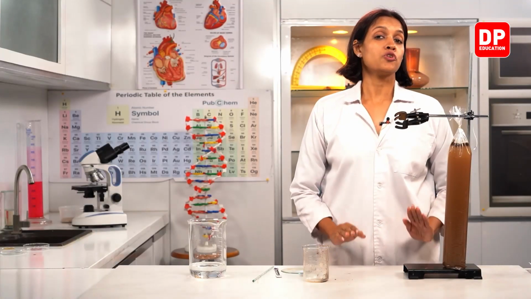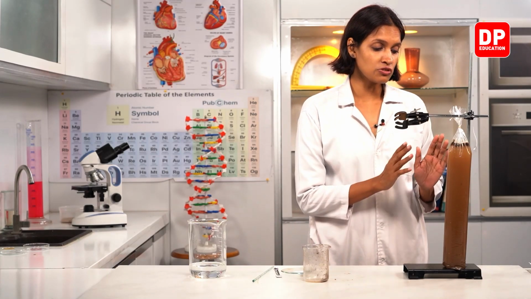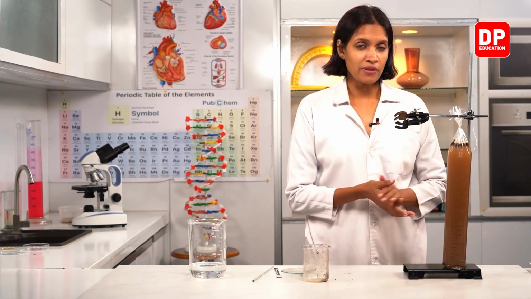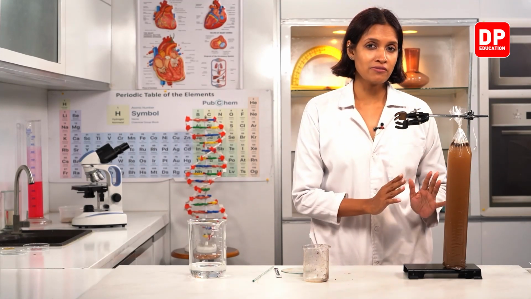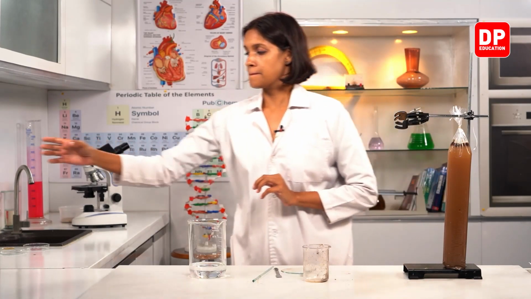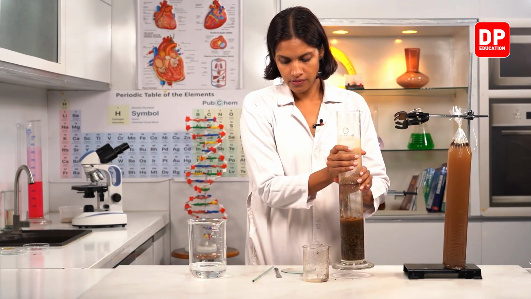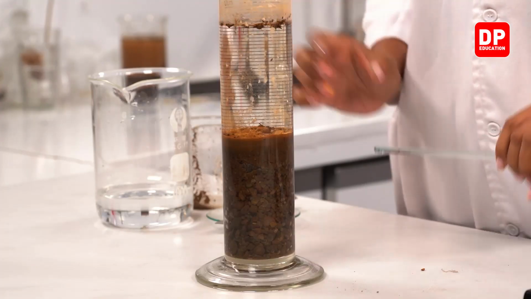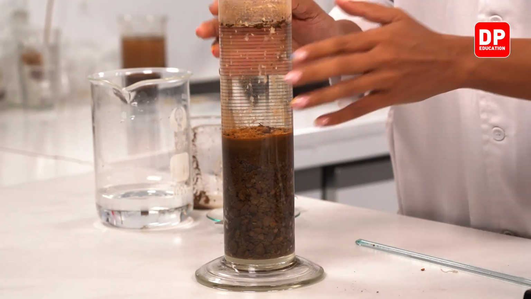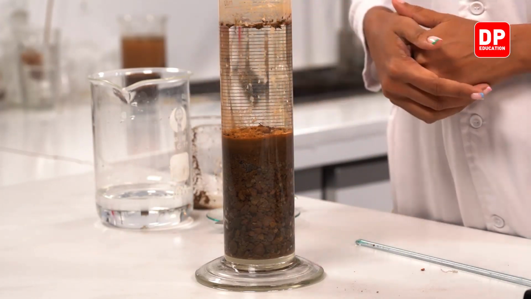Right, children. So to observe all the layers, all the components very well, we need to leave it for about an hour. So it takes a long time. Therefore, I have the same activity previously prepared. So I will show you that. Right, children. So this is a previously prepared same setup, right? So check whether you can see different layers of components, children.